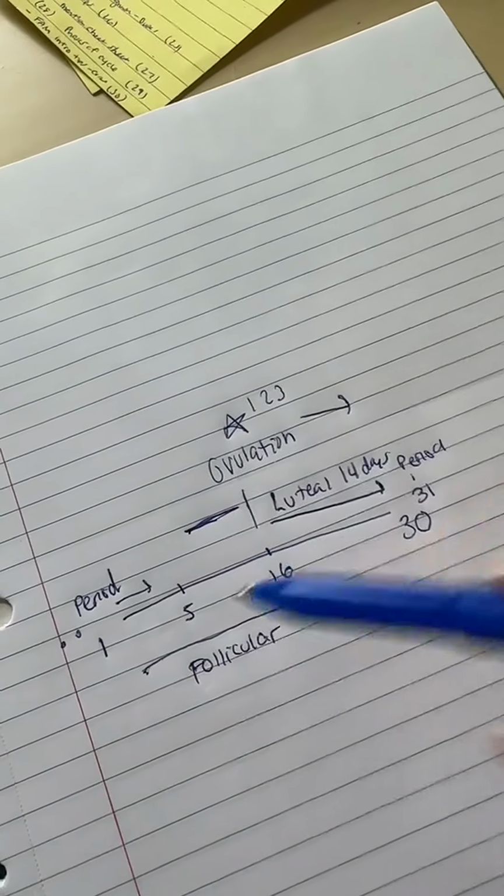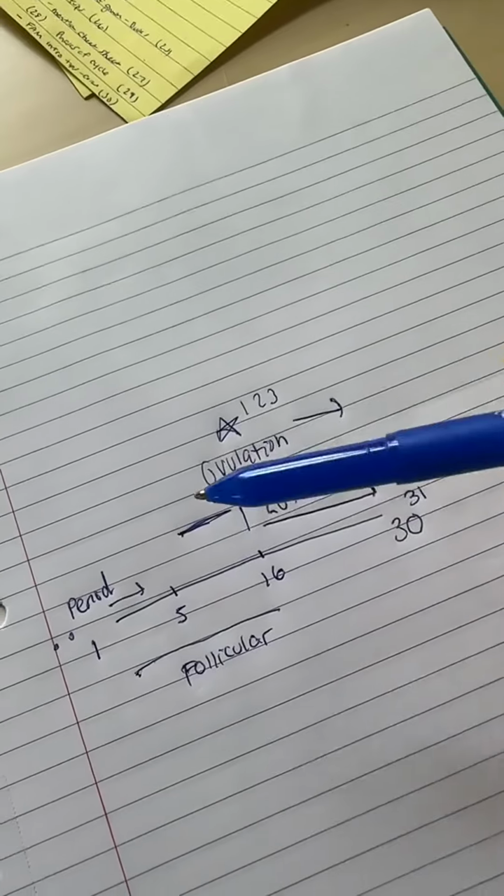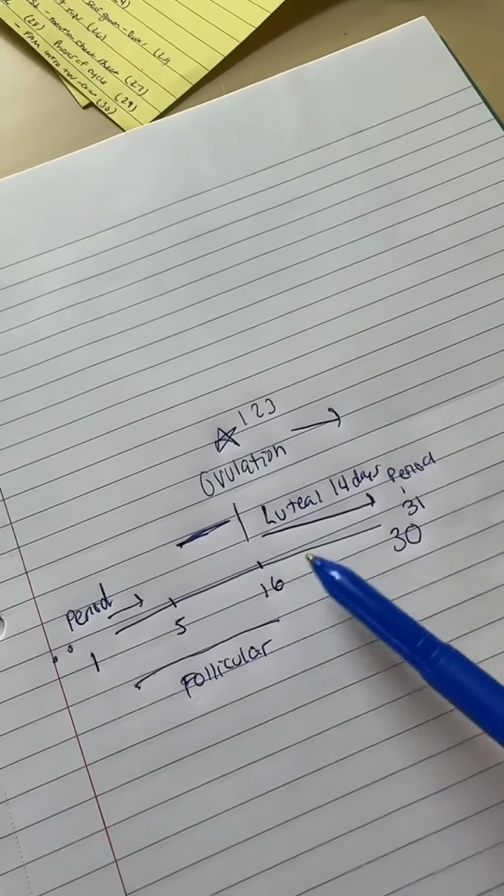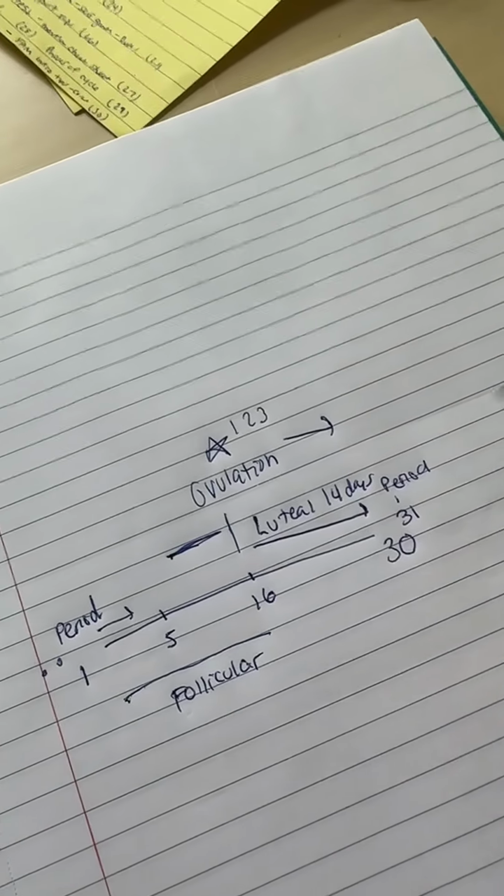But before you do that, you have to either learn from an instructor or take a course. Just make sure that you're actually using the method correctly, because a lot of people are using this more in the rhythm sense, and then they accidentally get pregnant.